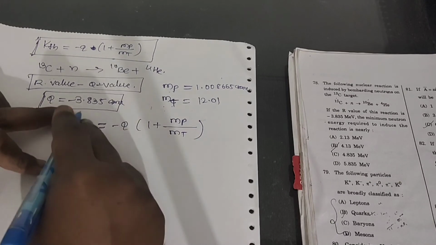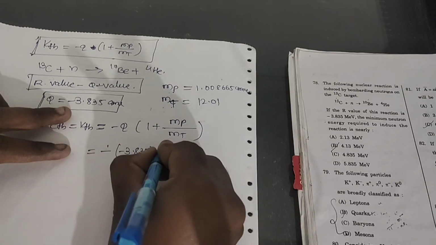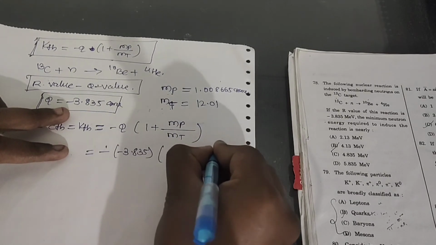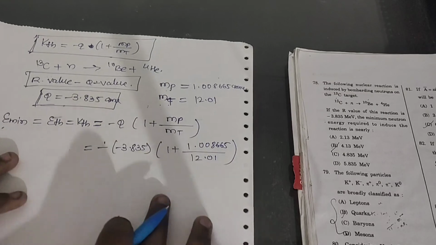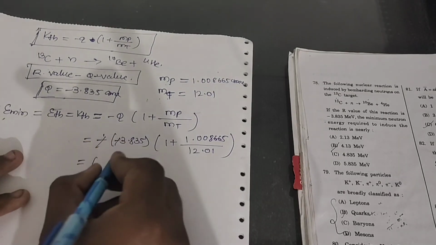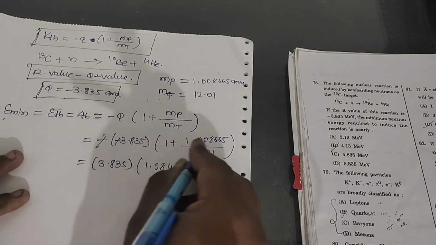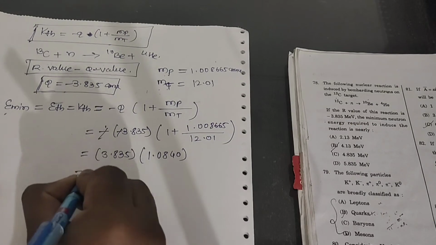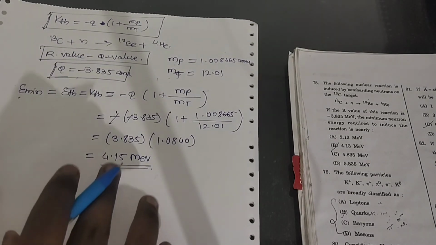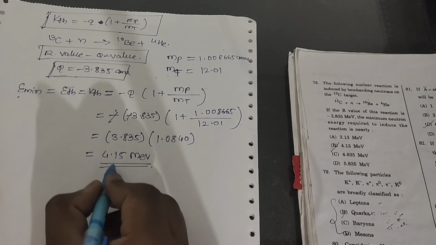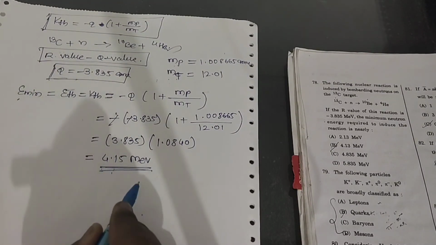So we can put in the Q value that has already been given. Minus Q, that is minus minus 3.835, into 1 plus mass of projectile 1.008665, over mass of target 12.01. This is our formula, we just have to solve it. Minus becomes plus, that is 3.835, and if we solve it, that is 1.0840. I used a calculator, you can use a calculator directly, and the final value is 4.115 MeV. This is our final value. This is our minimum neutron energy required to induce this reaction. To proceed with this reaction, we need this minimum energy. Okay, this is our answer.